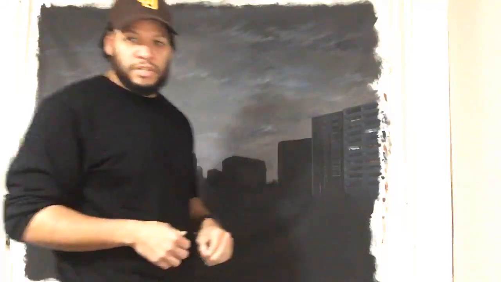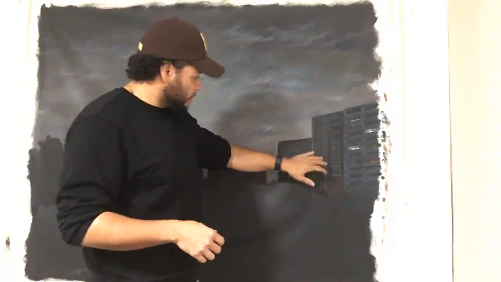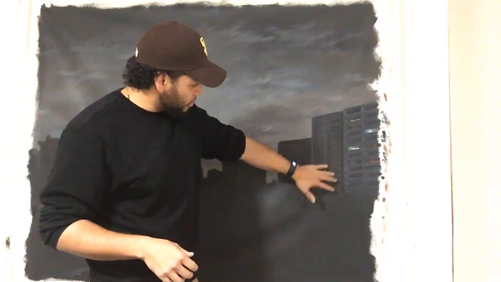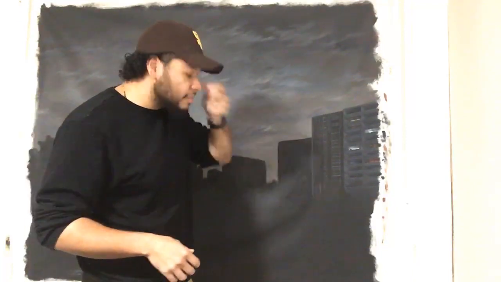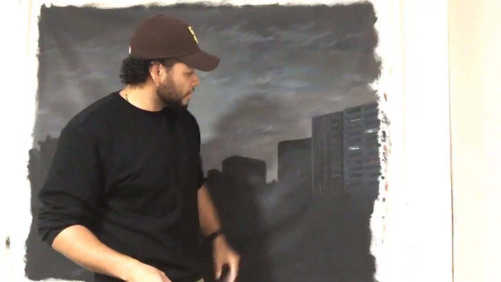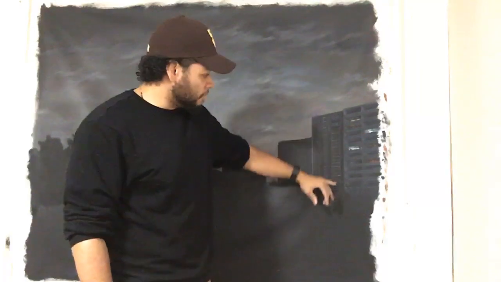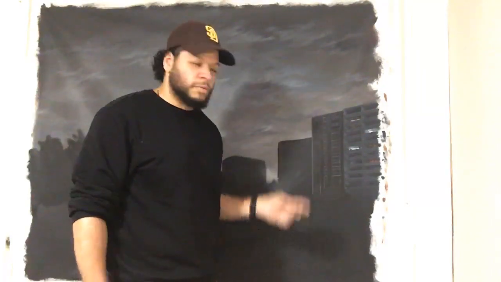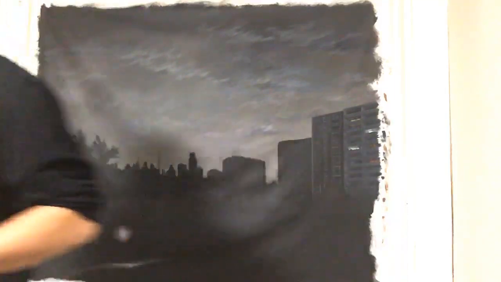So last time we sort of laid out this grid of how we wanted everything to be laid out for the windows, because we finished the balconies. Now we're moving on to the windows, so we're going to continue working on that today. So let me get my paint together and my brush.